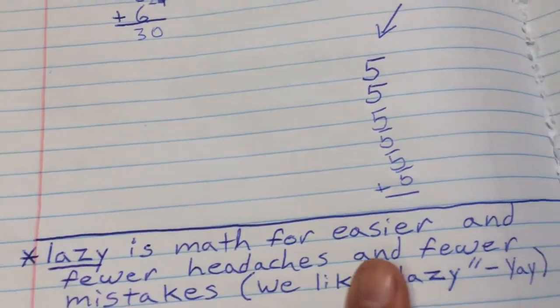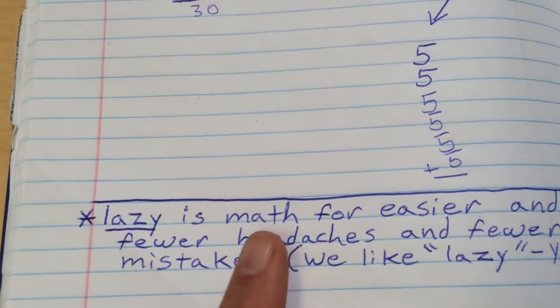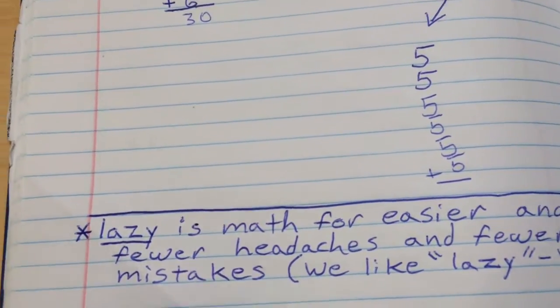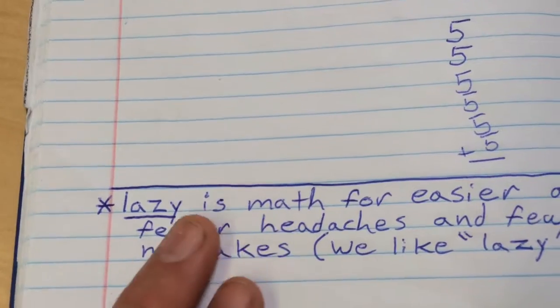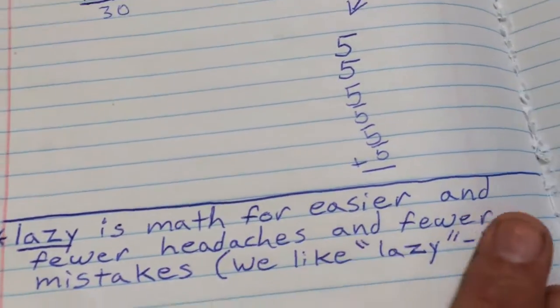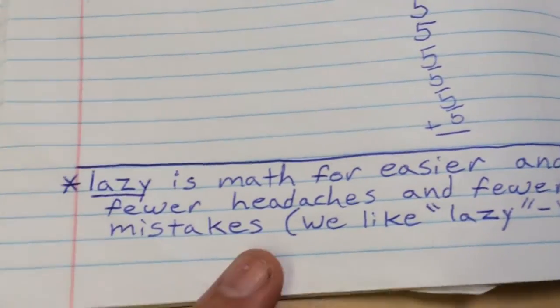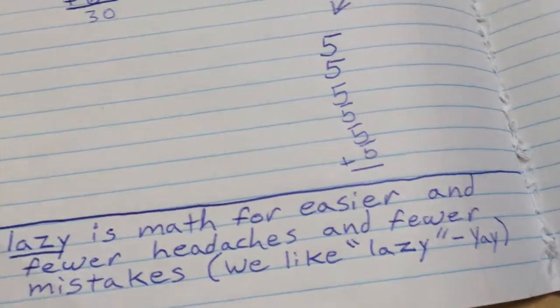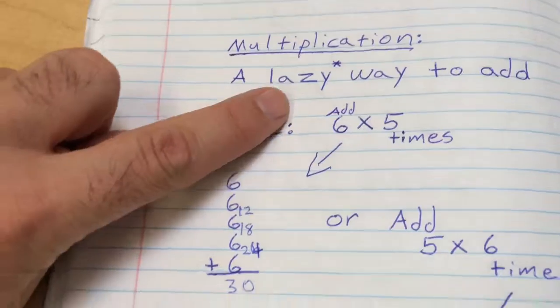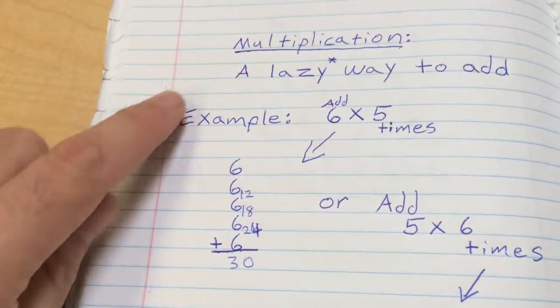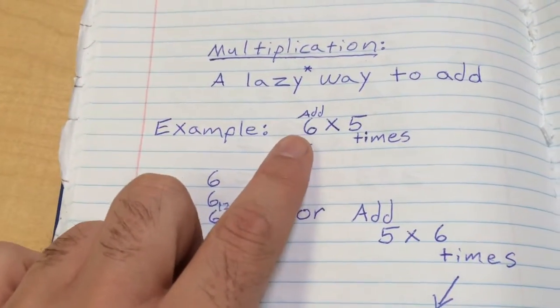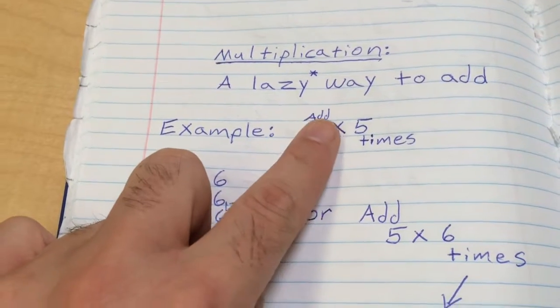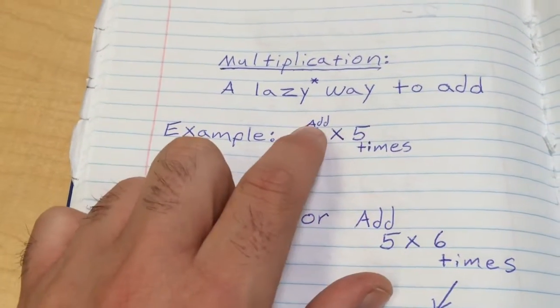Lazy is math for easier, and we're saying it as if it were a language. Lazy is math for easier and fewer headaches and fewer mistakes. We like lazy. Yay! Okay, it's a good thing. It's saying basically that every multiplication problem is in fact an adding problem. You could even write over the first number that you see in a multiplication problem, add.